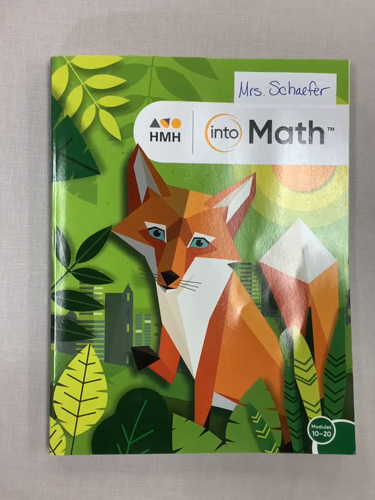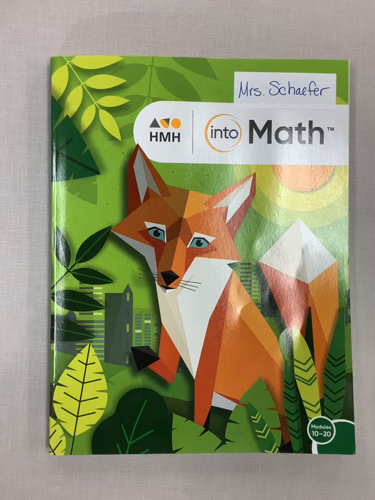Hello, fifth grade. Today we are going to learn how to divide fractions. And it's really not that much different than multiplying fractions. We're just going to add one extra piece in there.